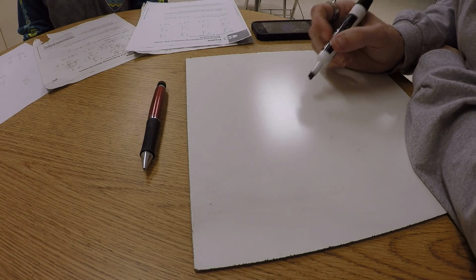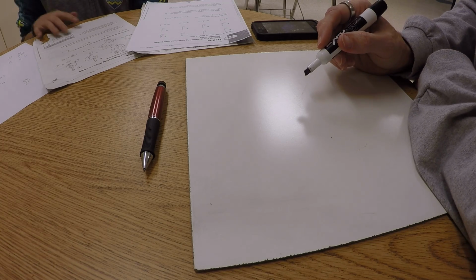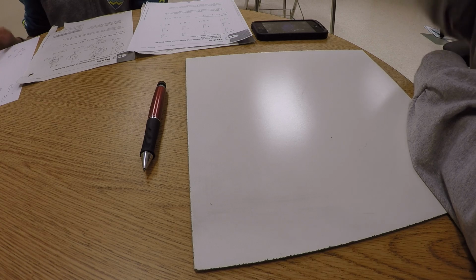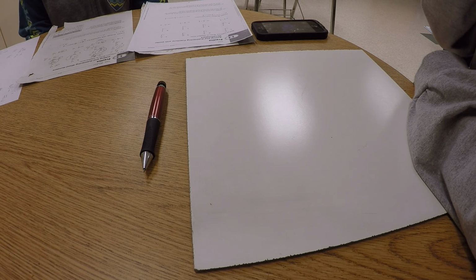We're adding fractions or subtracting fractions with the denominators that aren't the same, so unlike denominators.